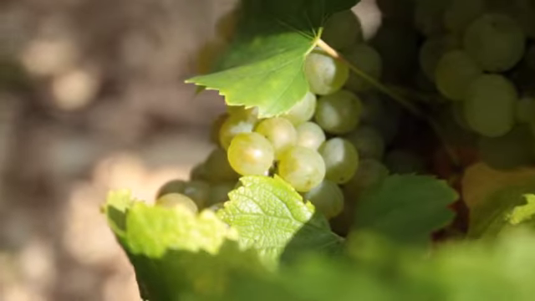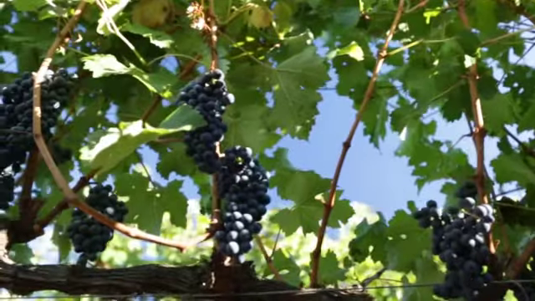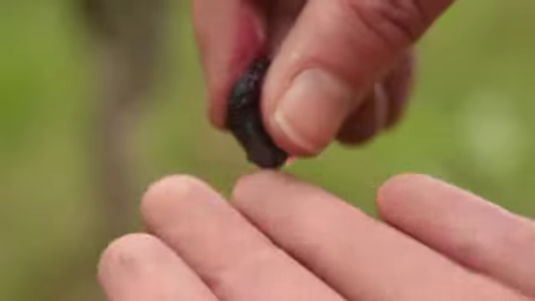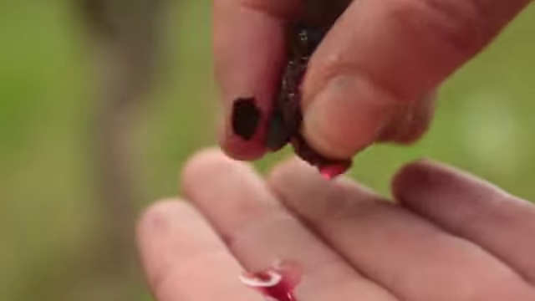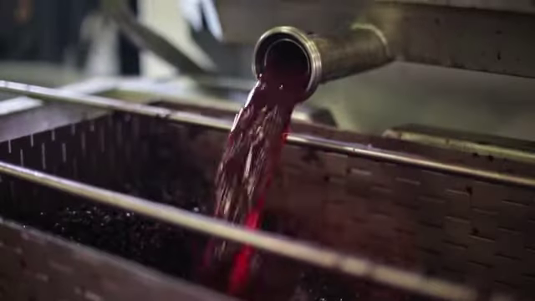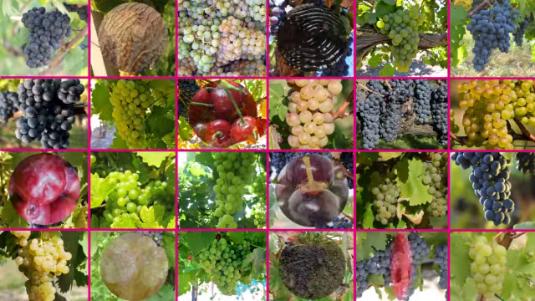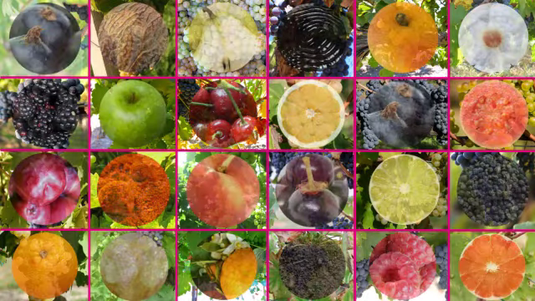Have you heard of any of these before? Chardonnay, Sauvignon Blanc, Cabernet Sauvignon. These are all varieties of the Vitis vinifera vine. While they share the delicious qualities that make them perfect for winemaking, they also have their own characteristics. These characteristics are the flavors they give to the wine made from them.